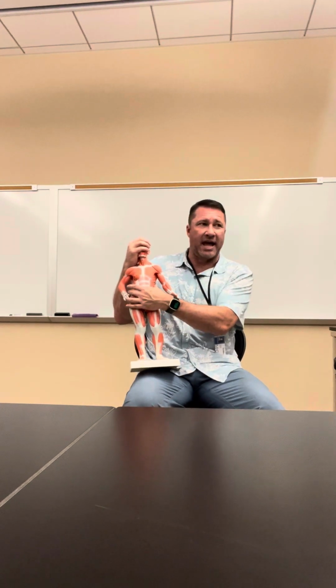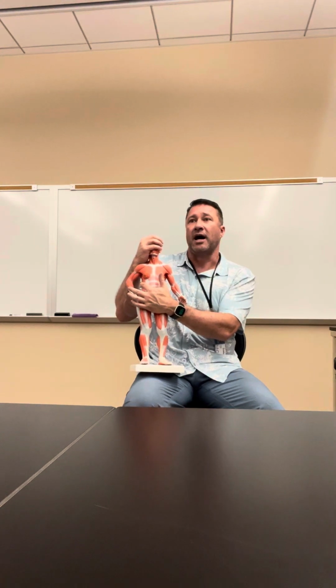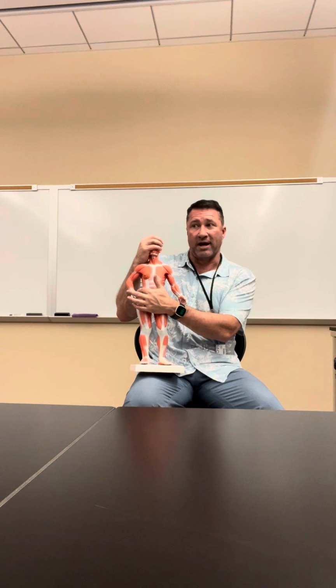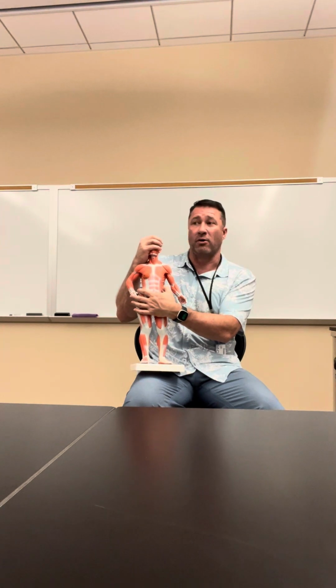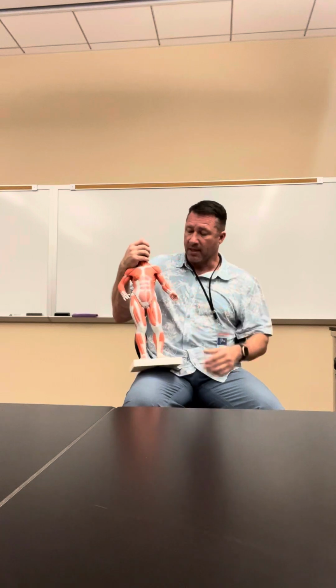We then have the external obliques. Origin is on the ribs and inserts into the iliac crest. The internal origin is the iliac crest and inserts into the ribs. So they extend into each other.